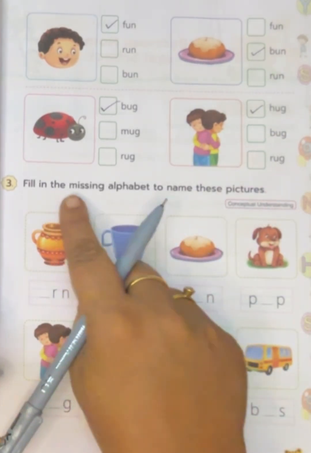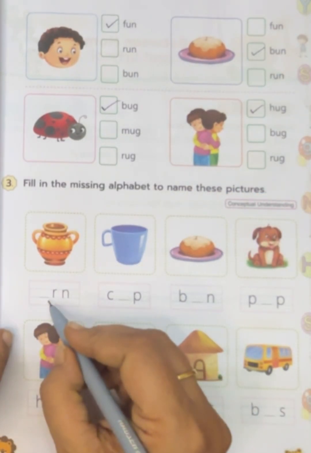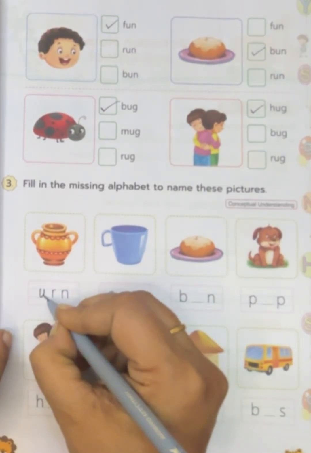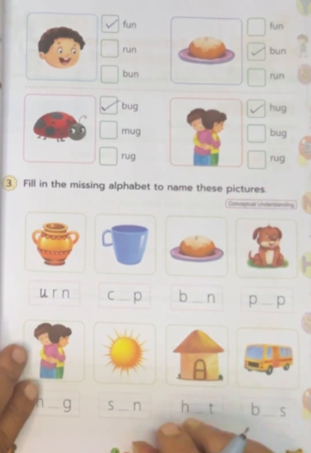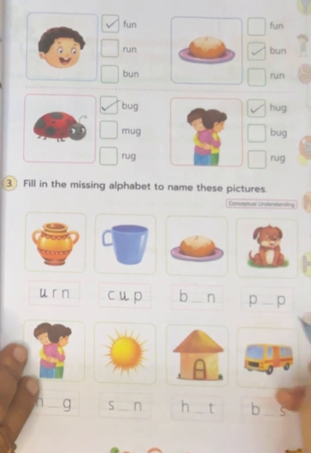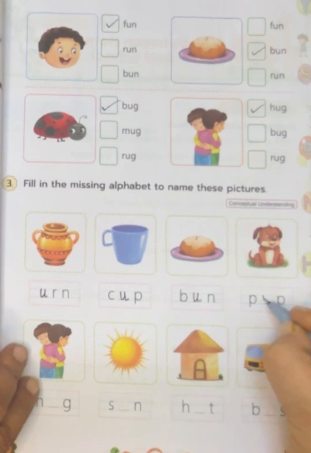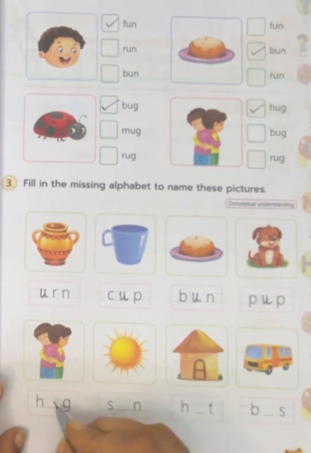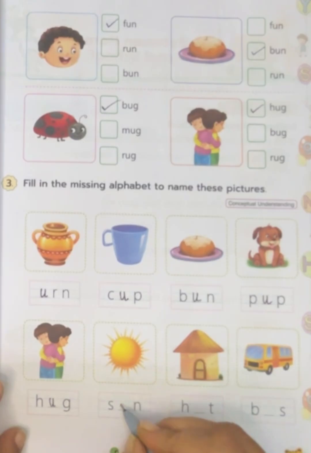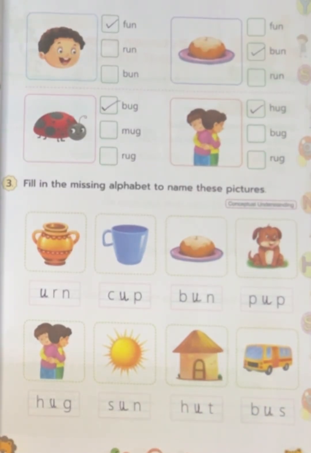Okay. Fill in the missing alphabet to name these pictures. So, which letter comes here? U, children. It's U for urn. It's a big kind of decorative pot. Okay. Next, C-U-P. Cup. Next, B-U-N. Bun. P-U-P. Pup. H-U-G. Hug. S-U-N. Sun. H-U-T. Hut. B-U-S. Bus. See, children, all the blanks were only U. Okay, letter U. Yes, children, it's a very small chapter.